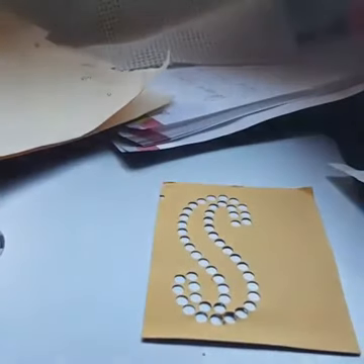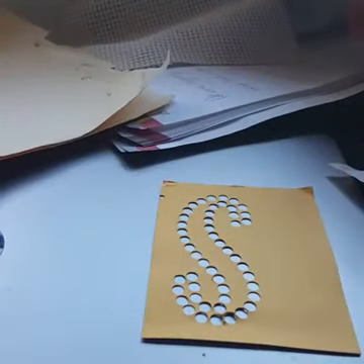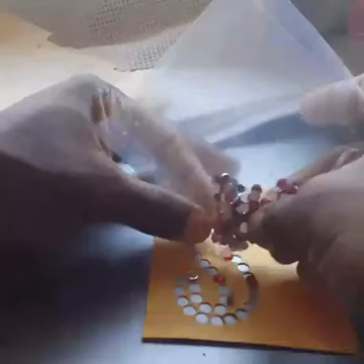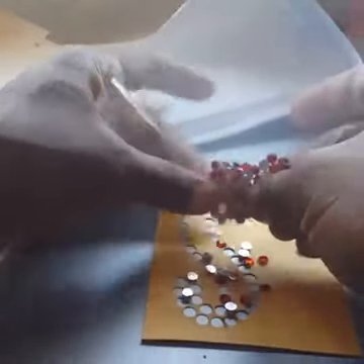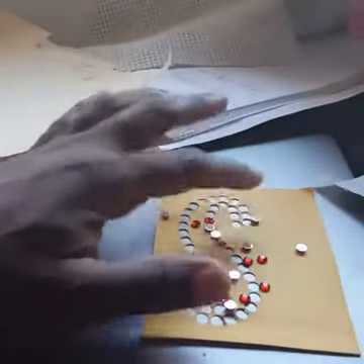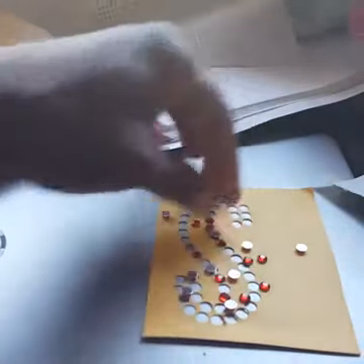This particular one is made to fit your regular stones, like from Joann's or Michael's, regular craft stones. I just want you to see how they fit in the wells.